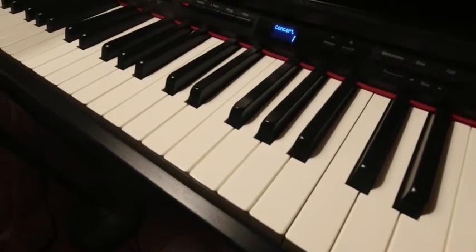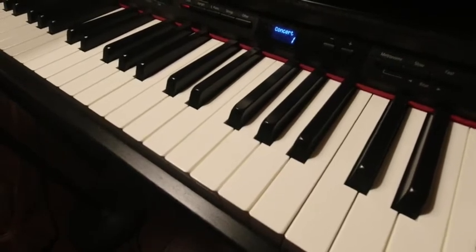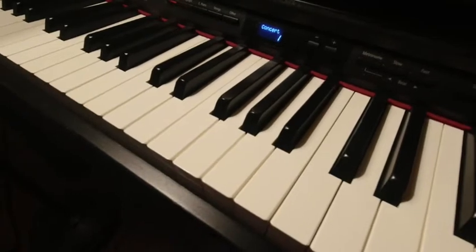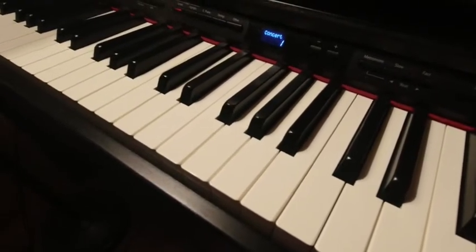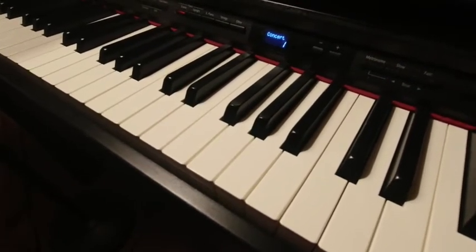Every major scale has a relative minor scale and vice versa, meaning that the same notes can be found in both scales. One way you can figure out what the relative minor key is for a major key is by finding the sixth degree of the major scale.